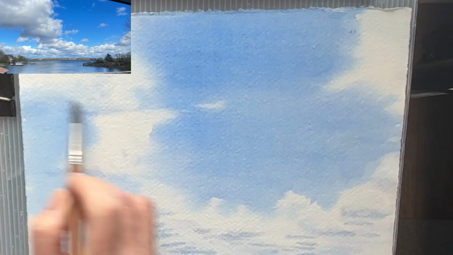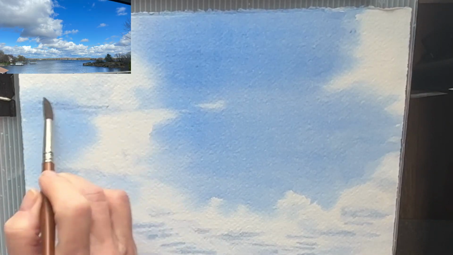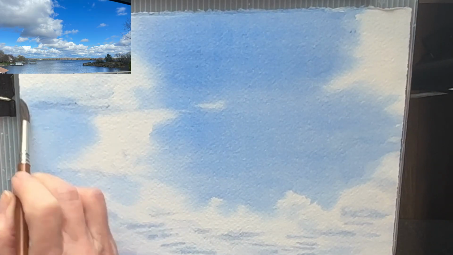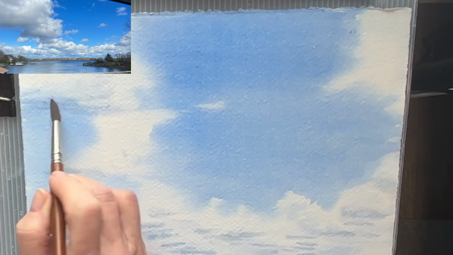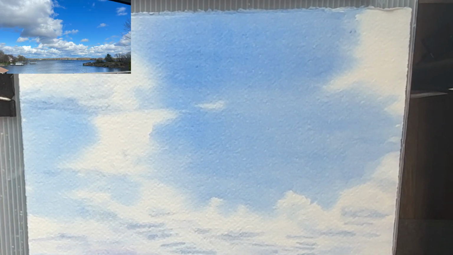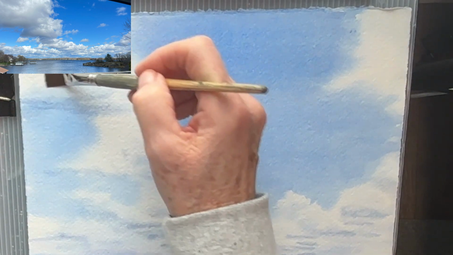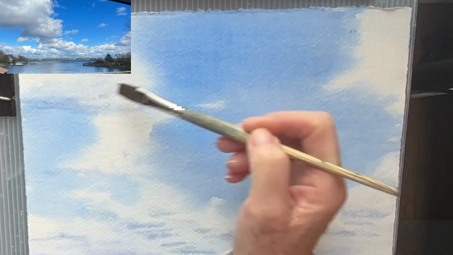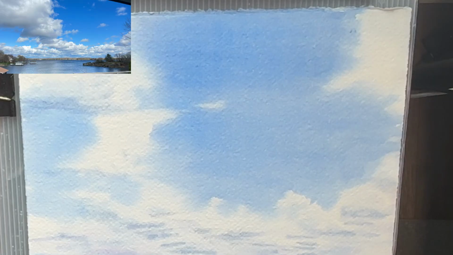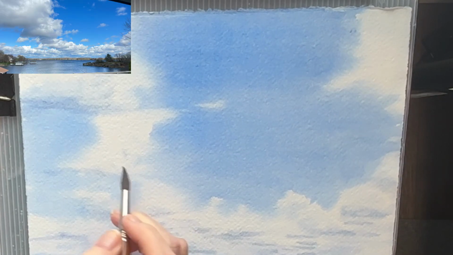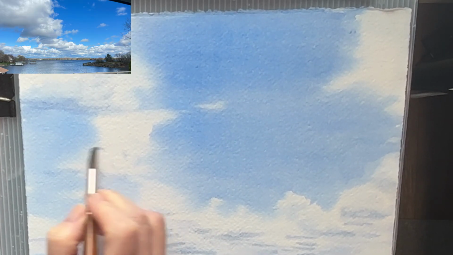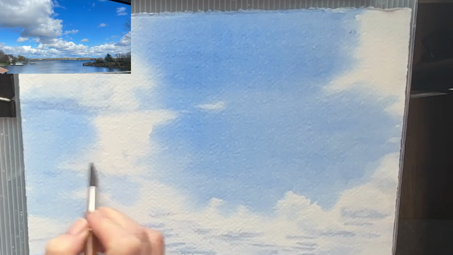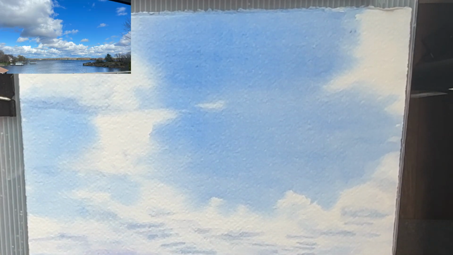I'm just going to add a bit of dark to that. Okay, and then if I want it to flow up a little bit, I can just put more water up here and it will do that. And this one here, I'm going to have the shape go off that way.